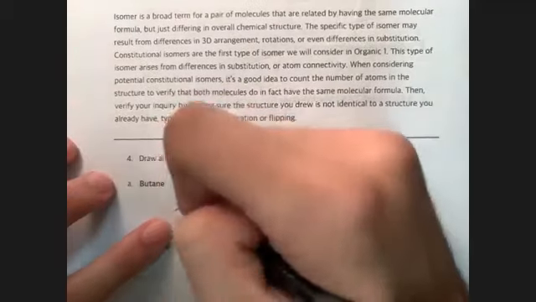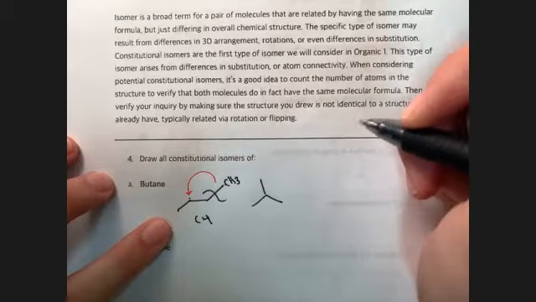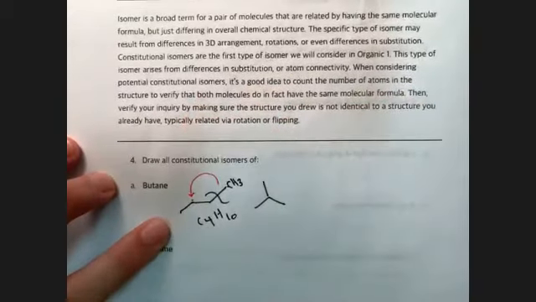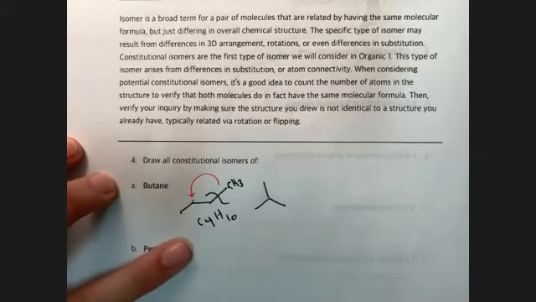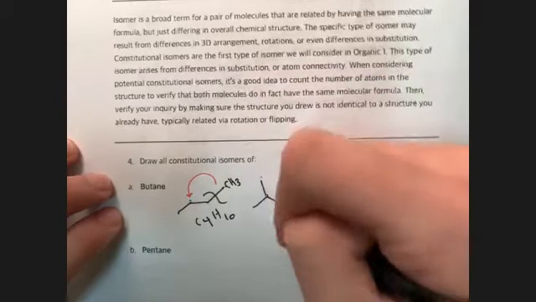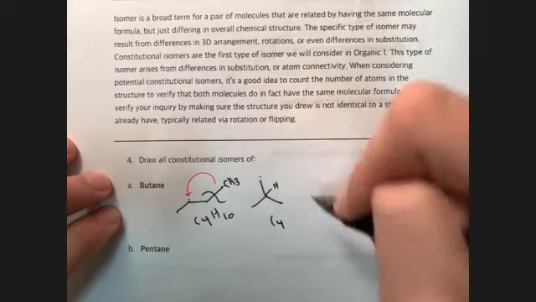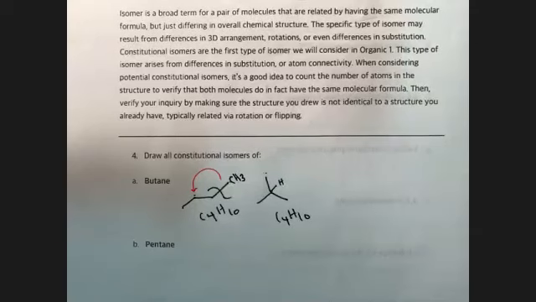Well, let's just see. So I have C1, 2, 3, 4, so C4, and H3, 6, 7, 8, 9, 10, so H10. So you always want to verify the molecular formulas with these. So butane, yep, C4H10. Okay, is this C4H10? Yeah, it's C1, 2, 3, 4, so C4, and then H10, 3, 6, 9, and then don't forget that one in the middle, so that's H10. Yep, this is definitely a constitutional isomer of butane. So you can see all that's changing here is the specific connectivity of my chain.